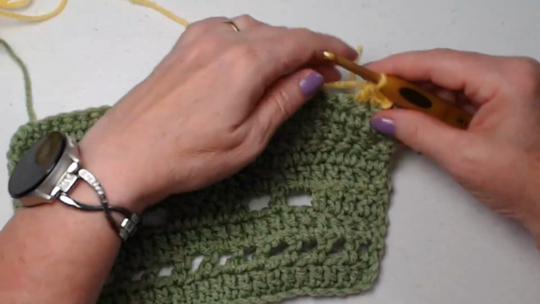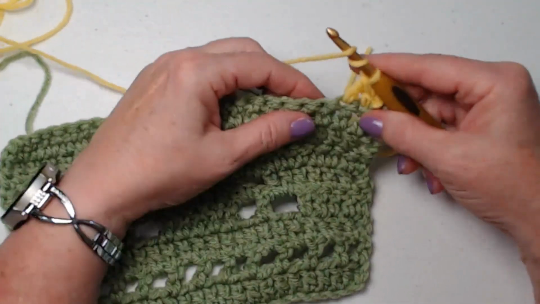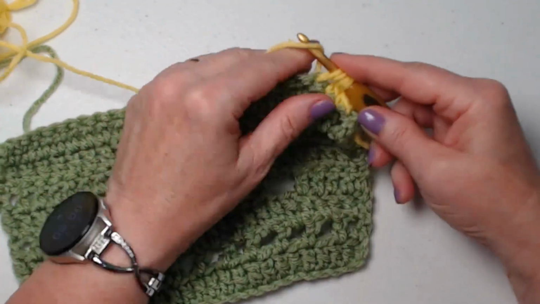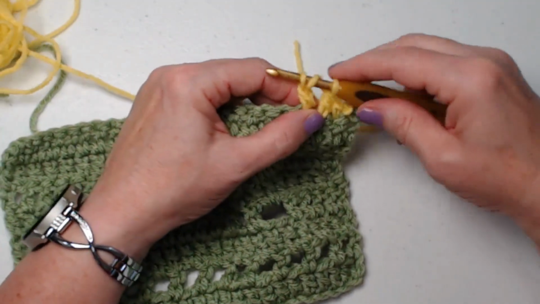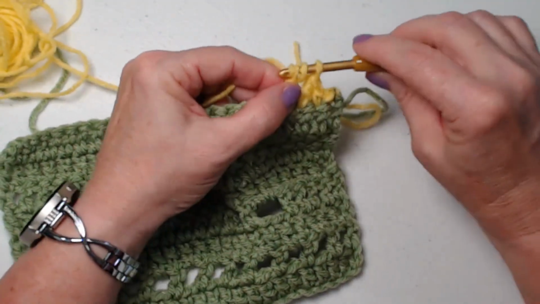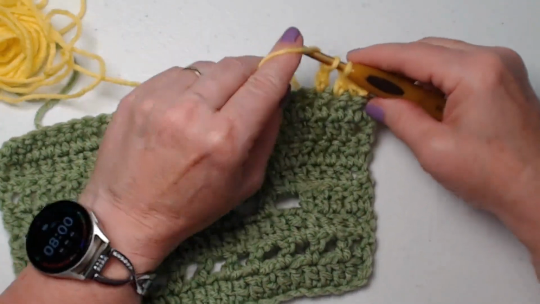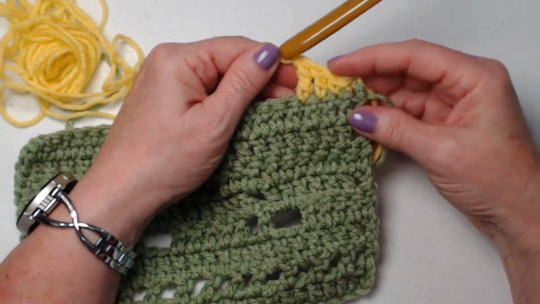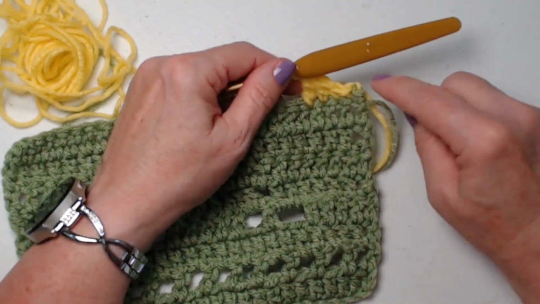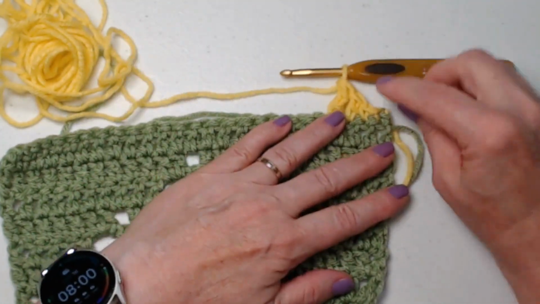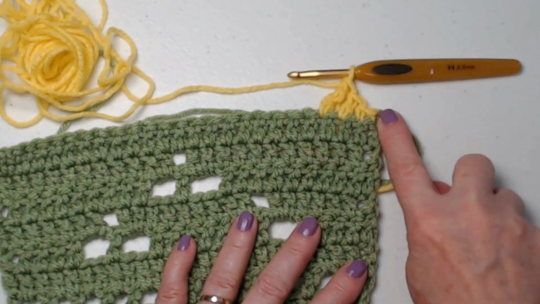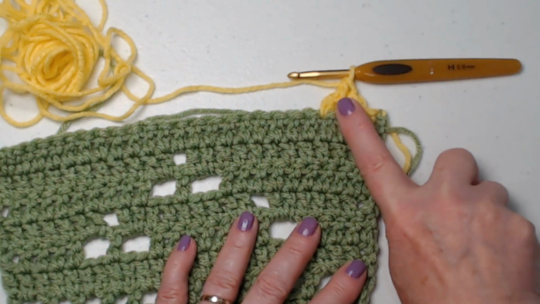And then we have a triple: 2 wraps, go in, pull up a loop, yarn over, go through the first 2, yarn over, go through the next 2, yarn over, and go through the last 2. You can see as we go, the stitches get bigger. Those are your standard American term stitches: slip stitch, single, double, triple.